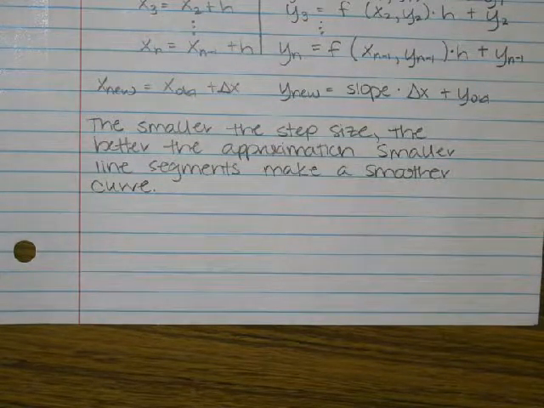So the smaller the step size, the better the approximation. And that's because smaller line segments make a smoother curve. It's going to be closer to the actual solution if we have smaller line segments.